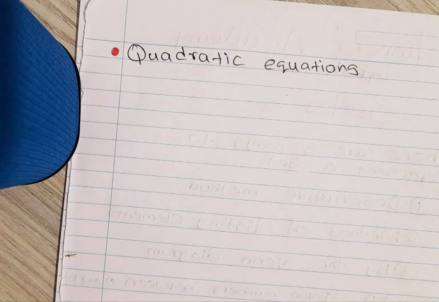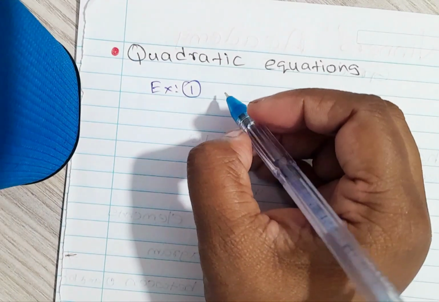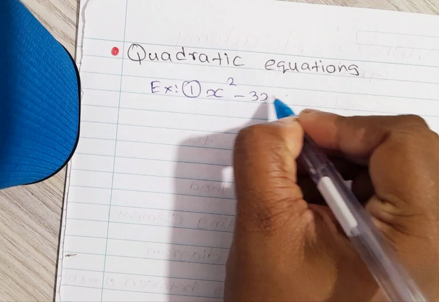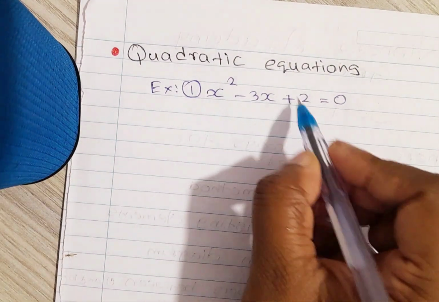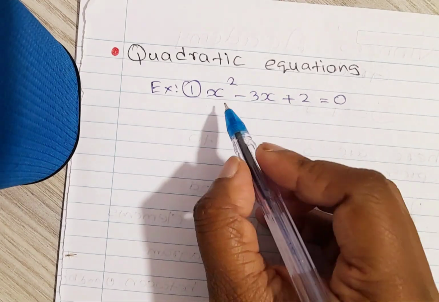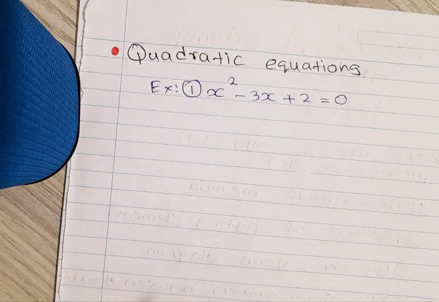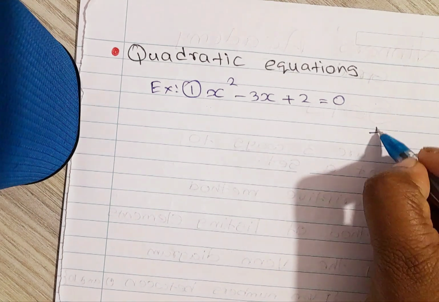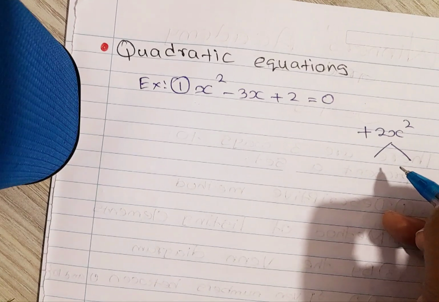Here I am taking an example: x squared minus 3x plus 2 equals 0. You can see that on the left hand side there is a quadratic expression, a trinomial quadratic expression. We already discussed this in the previous session. First term and last term you multiply together, so it is coming like plus 2x squared, right? So you can make 2 there.